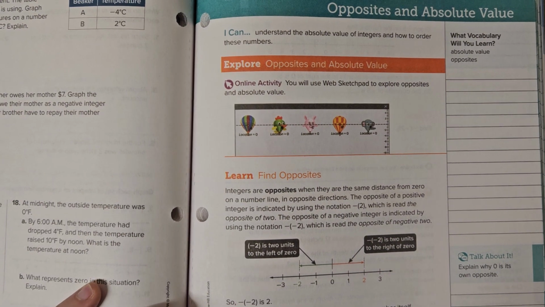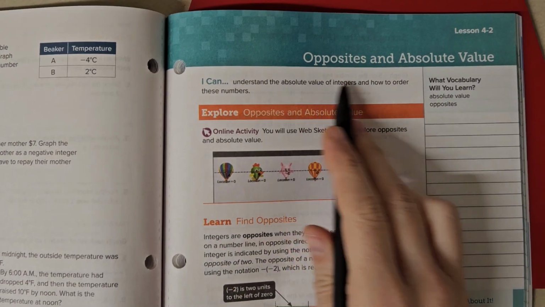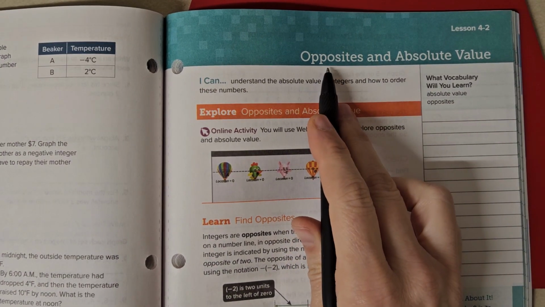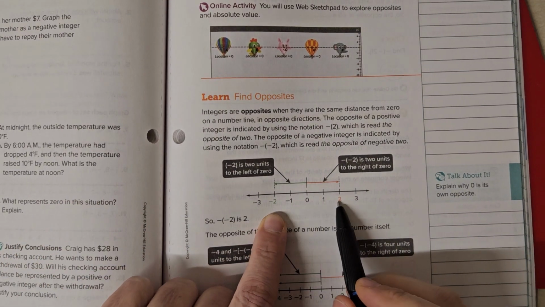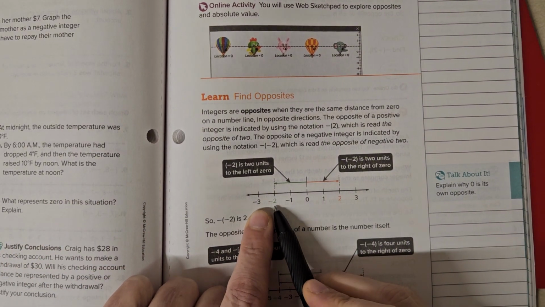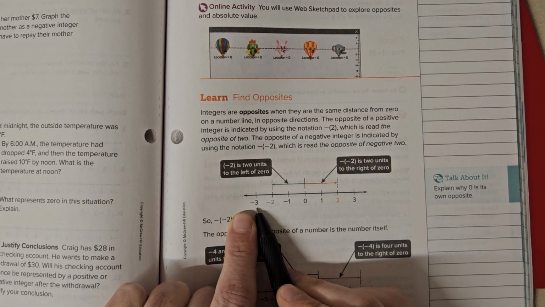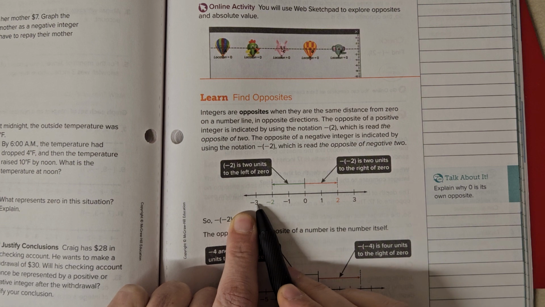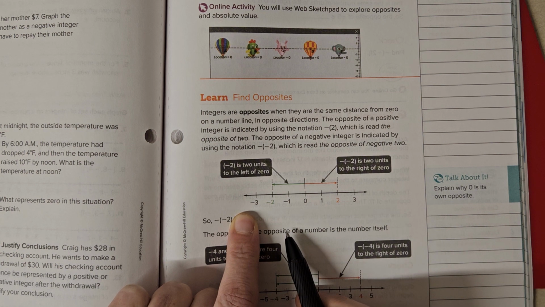Good morning. Lesson 4-2. Today we're going to be talking about opposites and absolute value. Opposites we mentioned just briefly in the last lesson. So example 2, its opposite is -2. What would the opposite of -3 be? 3. All it means is the number that is the same distance away from 0 on the other side.